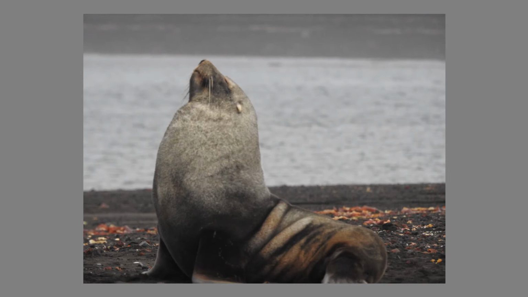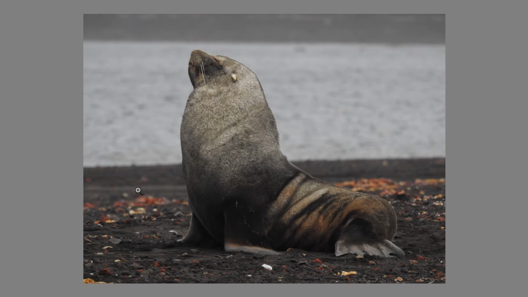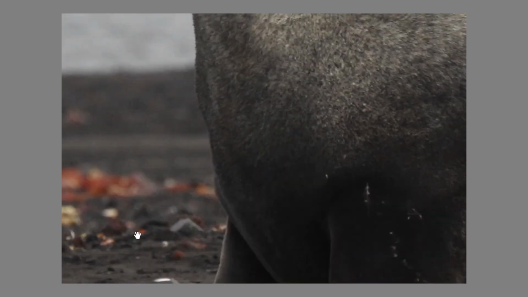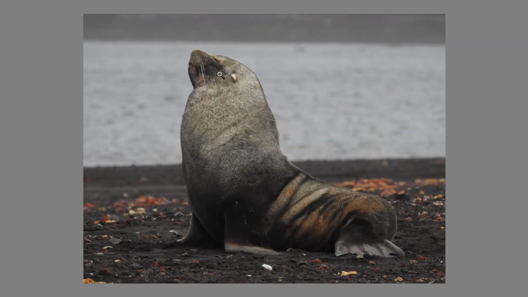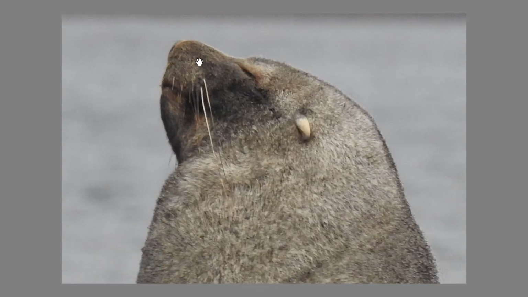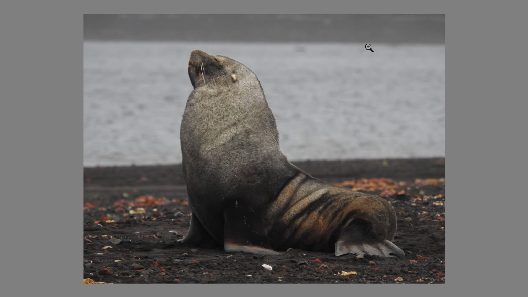I tried it again, of course, and now if I zoom in on the little rock here, you can see it's blurred. But now the head of the seal is in focus. This is typically what happens when you are on autofocus and let the camera decide where to focus.